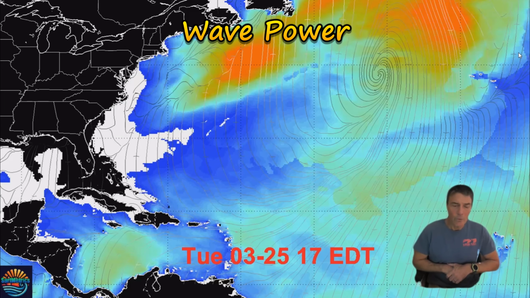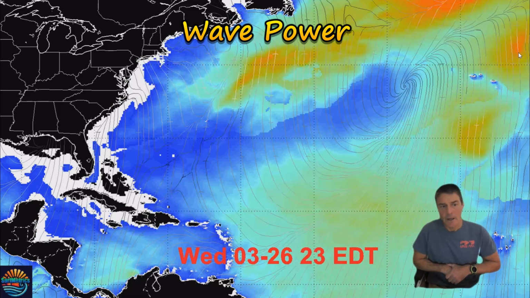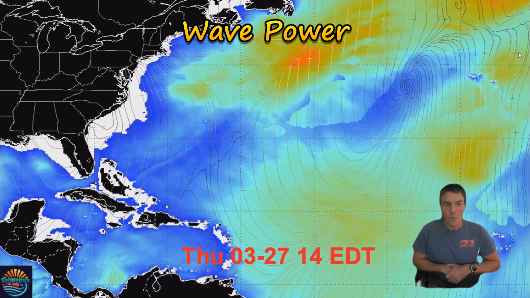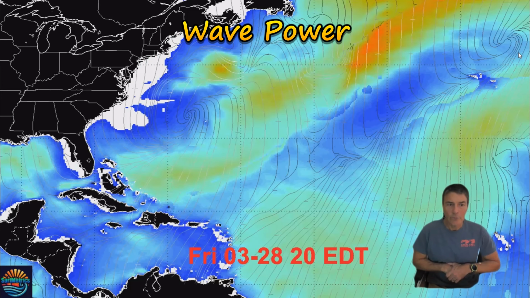So again, the way I have this color scale is strategic. The black and whites essentially are approximated colors for conditions when there is very little wave power and it's probably not surfable, perhaps with a longboard in some cases.